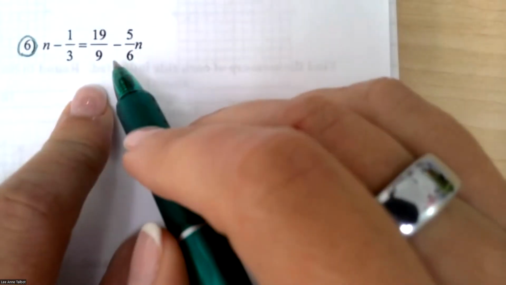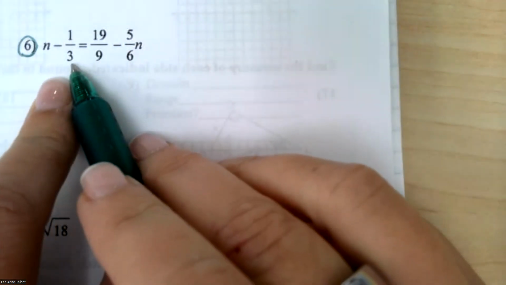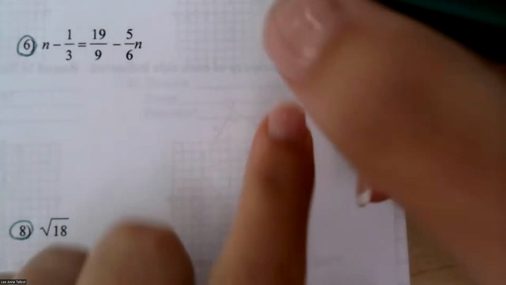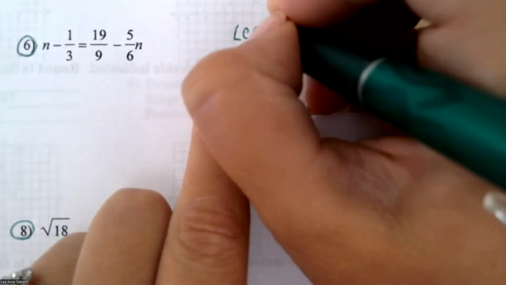All right, so fraction buster. I have 3, 9, and 6 in the denominator. What number does 3, 9, and 6 all go into? 18. Beautiful. And fast.